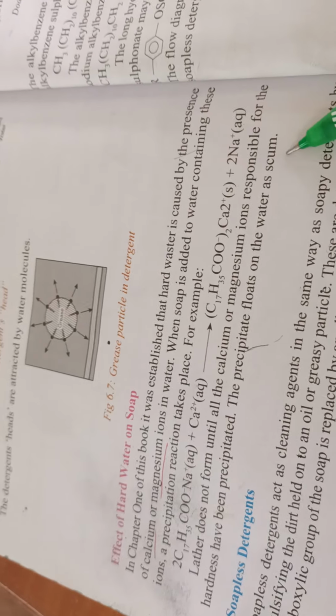So you realize the water will not lather easily until you precipitate all the calcium and magnesium, until all of them are precipitated and the water is softened. Hard water soap cannot lather. And those precipitates are the ones that float on water as scum.